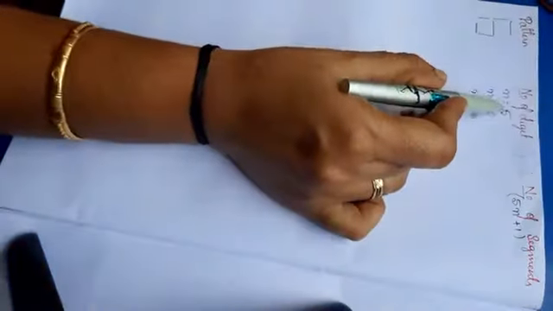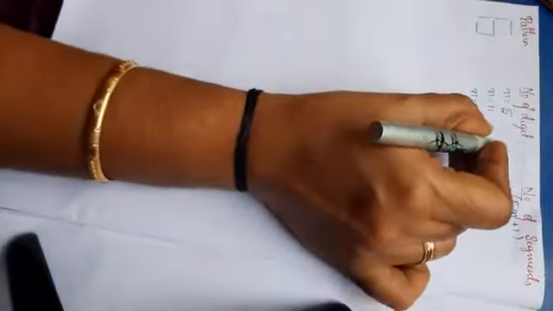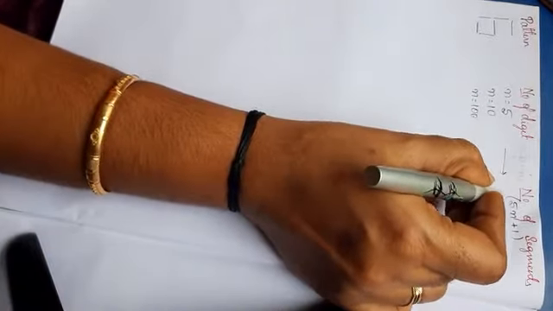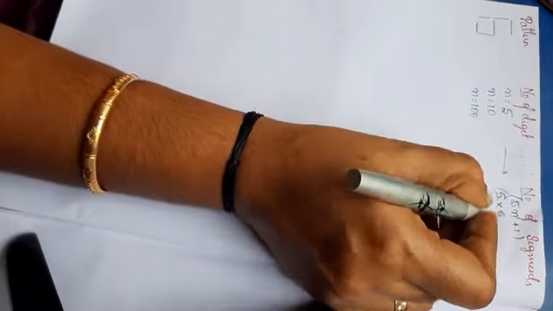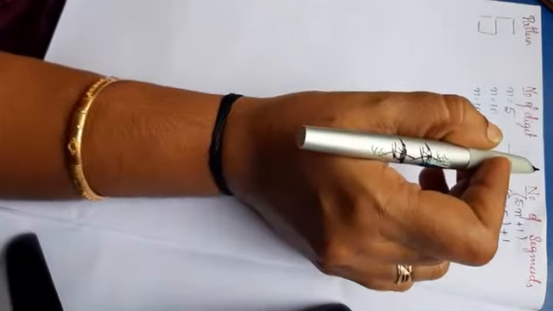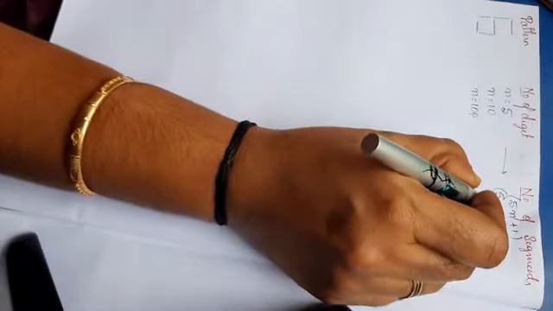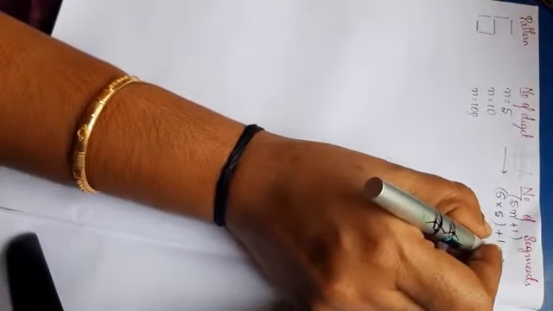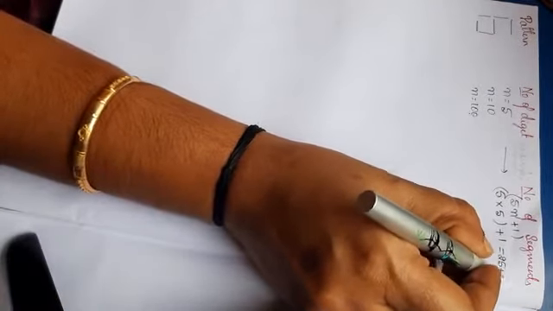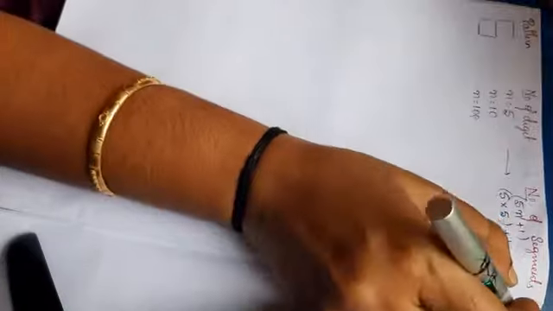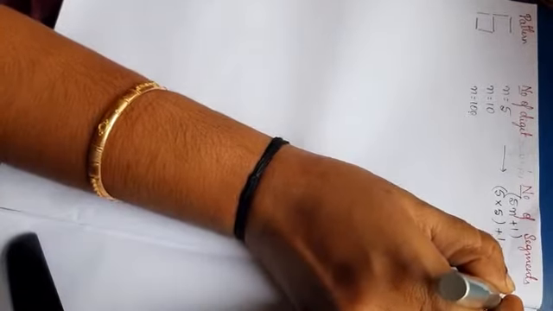Now for these 3 values you should find out. So the first one is n equals 5. So 5 into 5 plus 1. Okay. So 5 fives are 25 plus 1. So equals 26 segments.